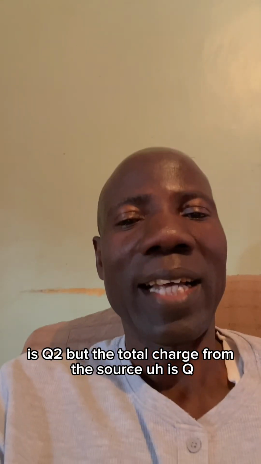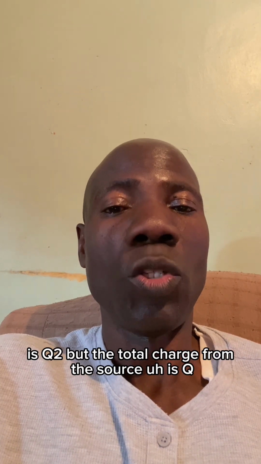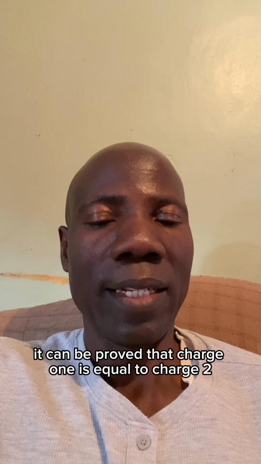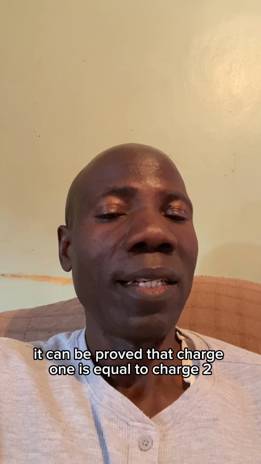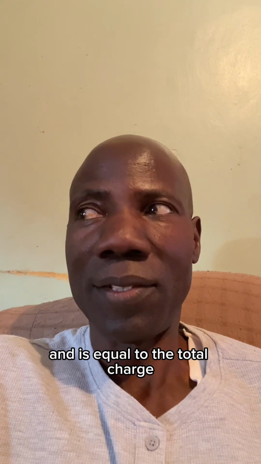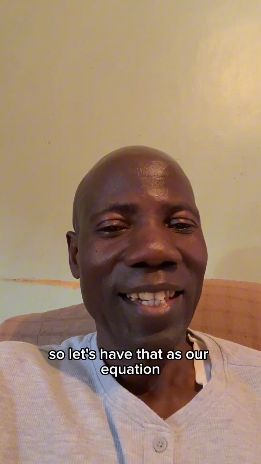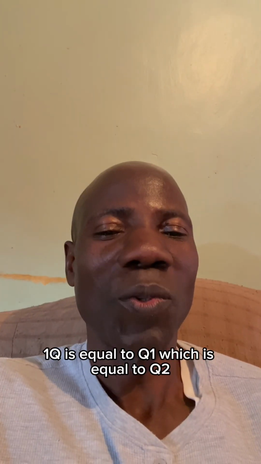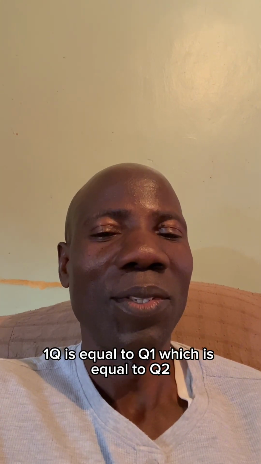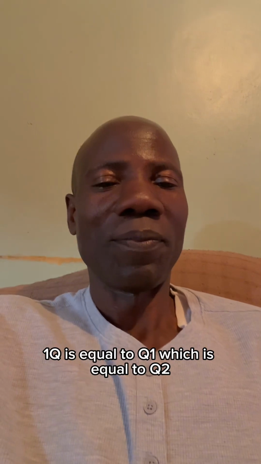But the total charge from the source is Q. Now, it can be proved that charge 1 is equal to charge 2 and is equal to the total charge, which is the charge from the source. So let's have that as our equation 1. Q is equal to Q1, which is equal to Q2.